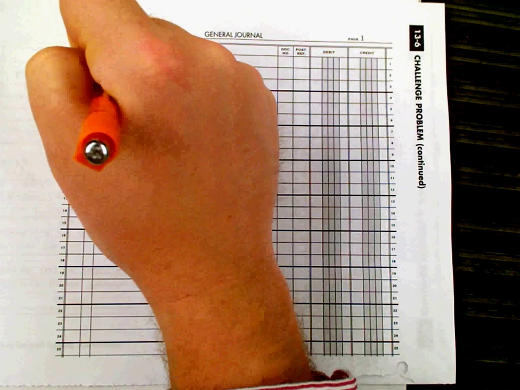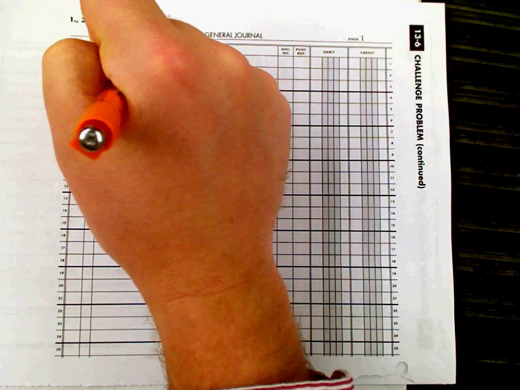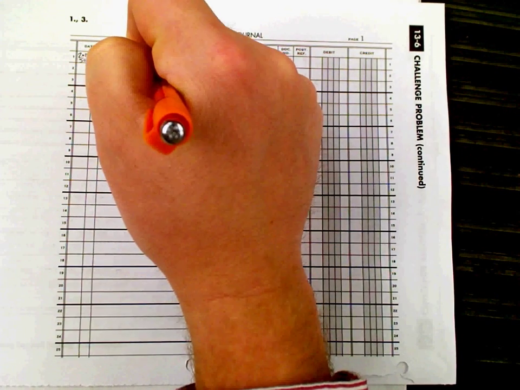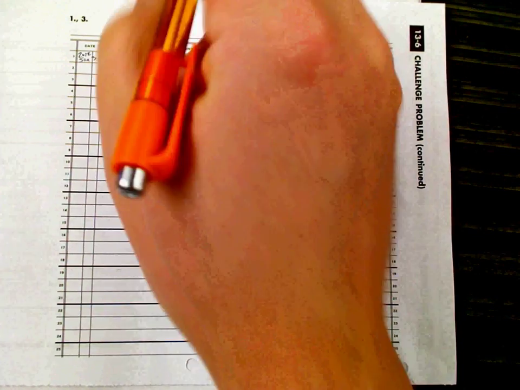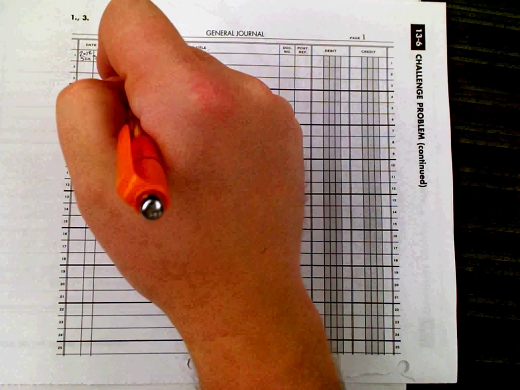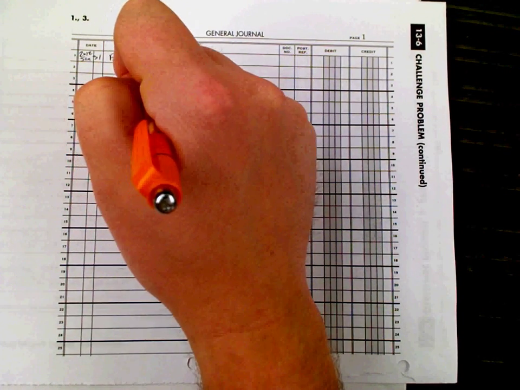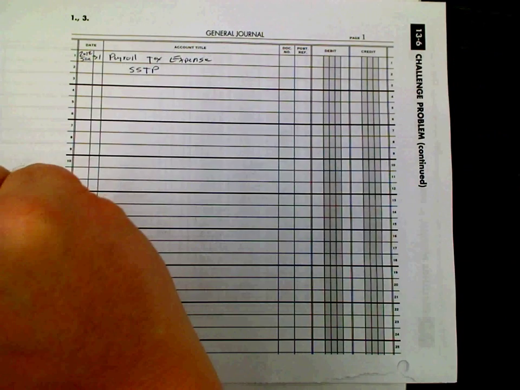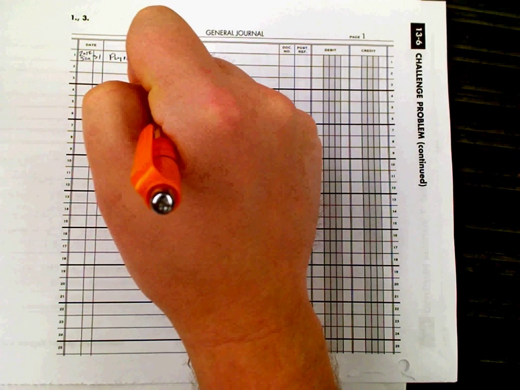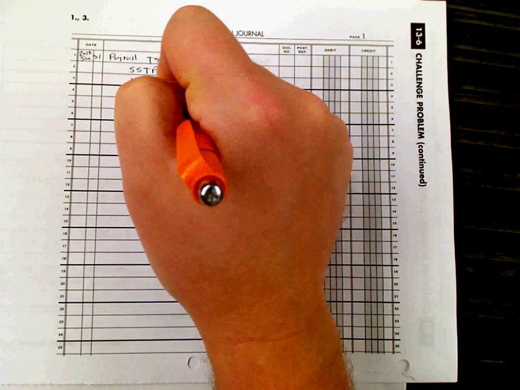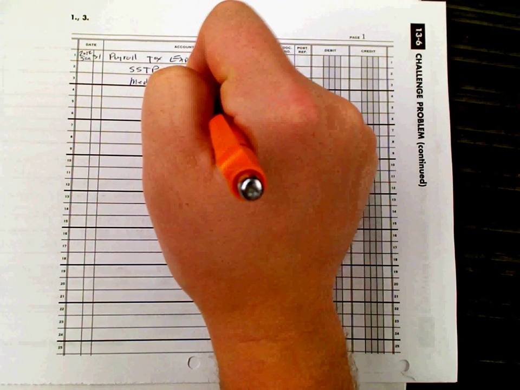I know this is a payroll tax expense. Employers pay Social Security tax payable. They pay what else? Medicare.